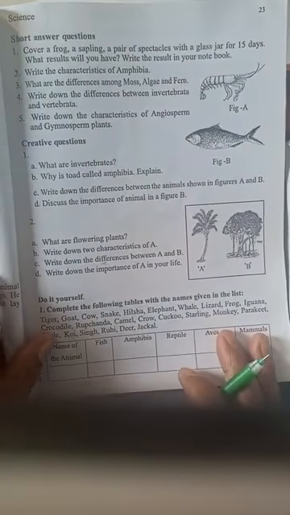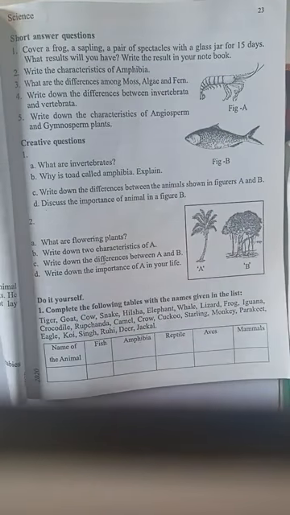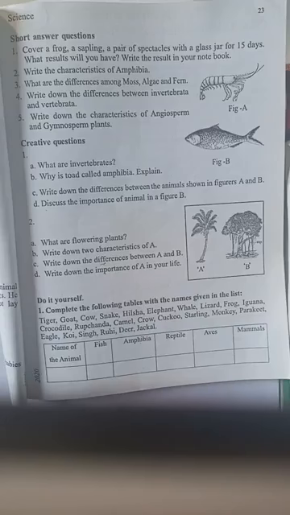And next page. Short answer question. Cover a frog, a sapling, a pair of spectacles with a glass jar for 15 days. What result will you have? Write the result in your notebook.